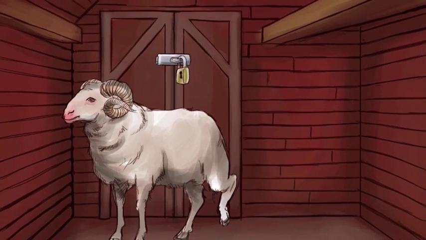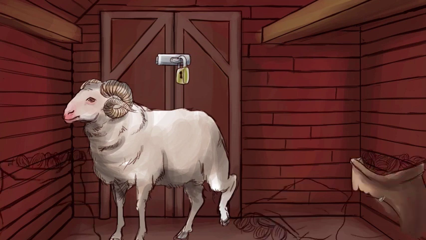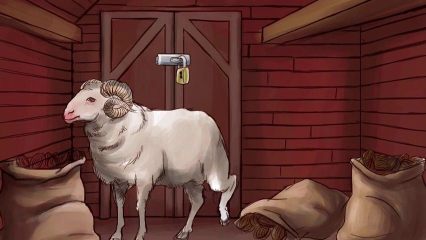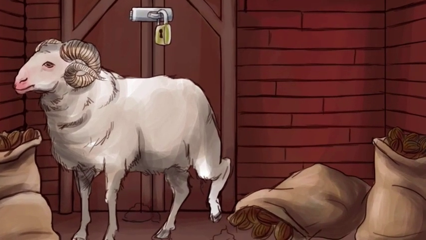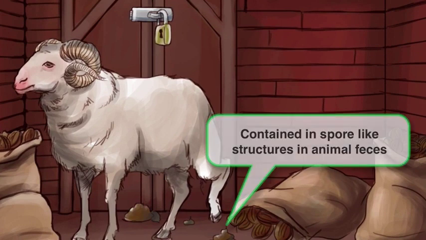Now, let's talk transmission. Coxiella forms a spore-like structure that makes it really sturdy, and these spores can survive the digestive tracts of animals and then exist in animal droppings and dirt. So to remember this, we'll use our recurring symbol for spores, the walnuts, and have bags and bags of them in the barn. We'll plop in some poop to remind you of animal droppings that contain these spores. So now we know Coxiella is contained in spore-like structures inside animal poop.